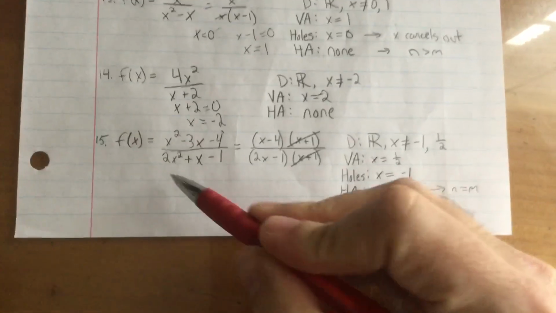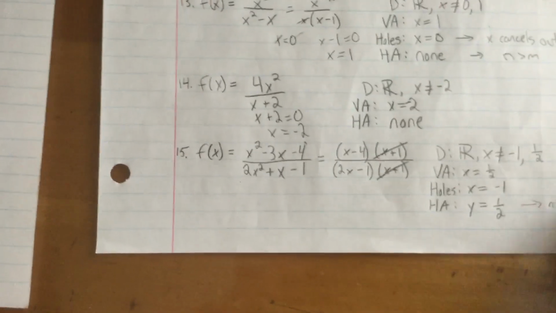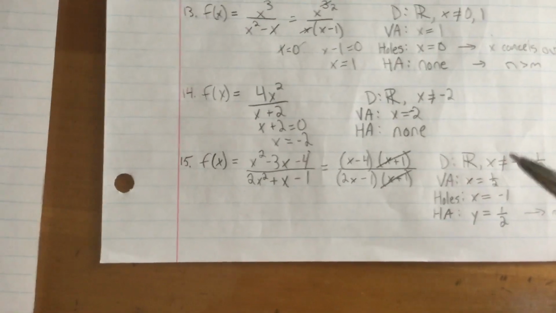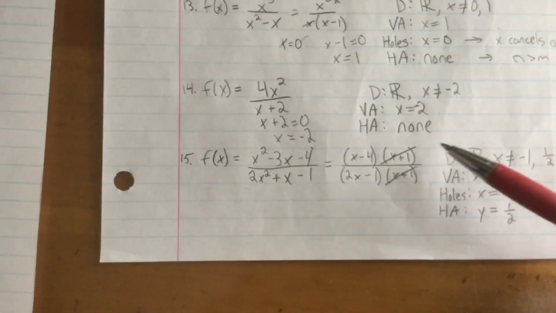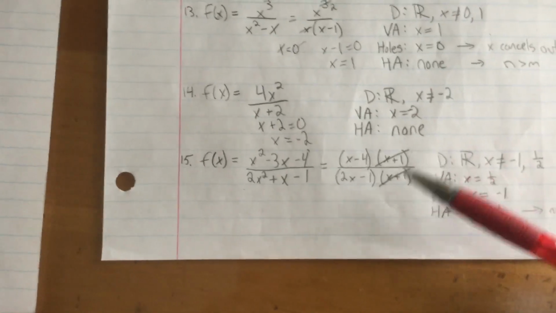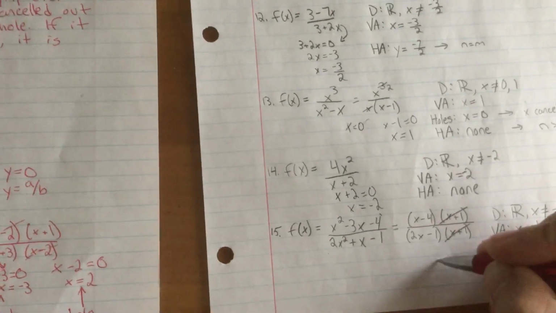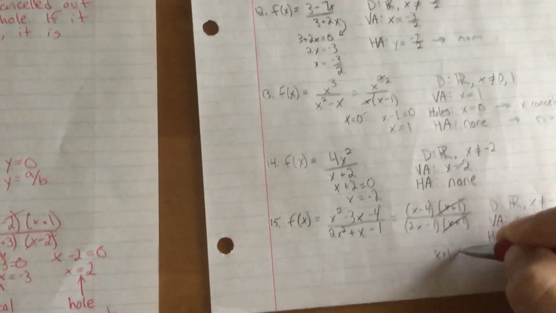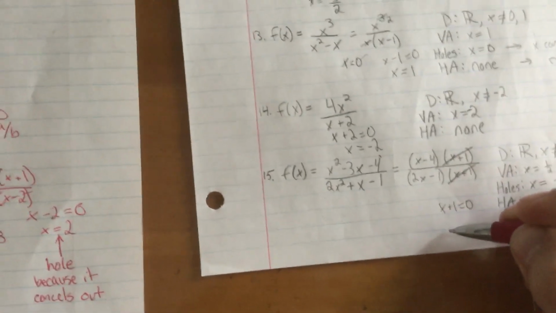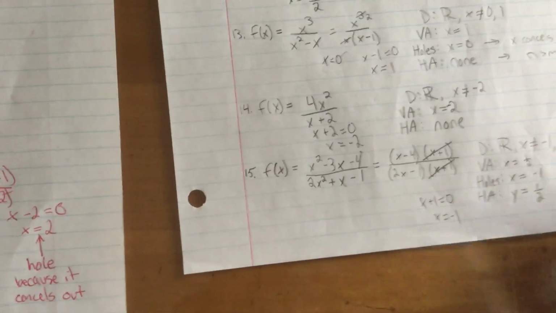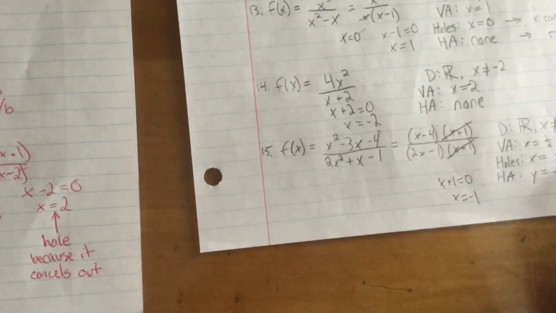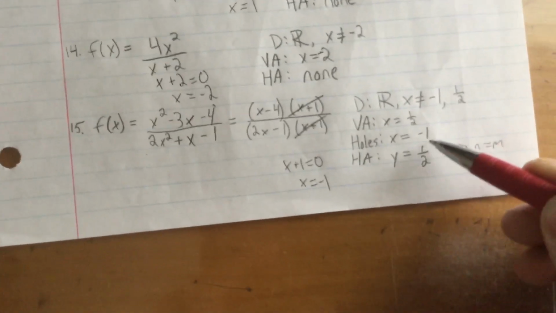Number 15 was probably a challenge for you guys because you had to factor on the bottom with a 2 out in front, so that might have been hard to factor. Hopefully we tried this, but when we do factor, we are left with this here. And we see how we can cancel out those x plus 1s. So where we have x plus 1, that gives us x equals negative 1, which cancels out, so that is going to be a hole. As we can see, I wrote it right over here.